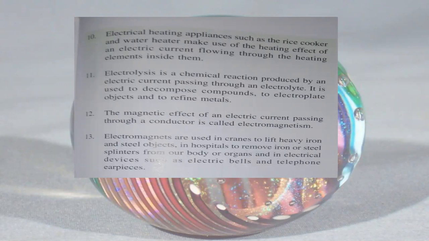Water is composed of hydrogen and oxygen gas. When we pass electricity through the water, it decomposes into its components, that is oxygen and hydrogen, right? So it is used to decompose the compound.